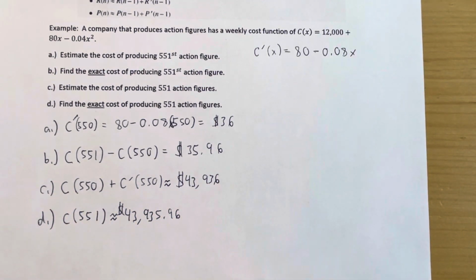We will do more with marginal analysis once we define some new functions in the next section: average cost, average revenue, average profit. But we need the product and quotient rules in order to handle those. So we're going to save that for the next section.